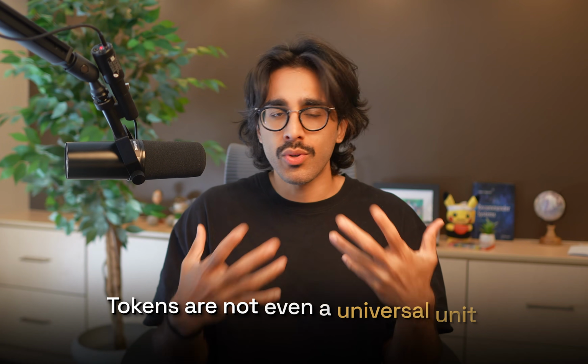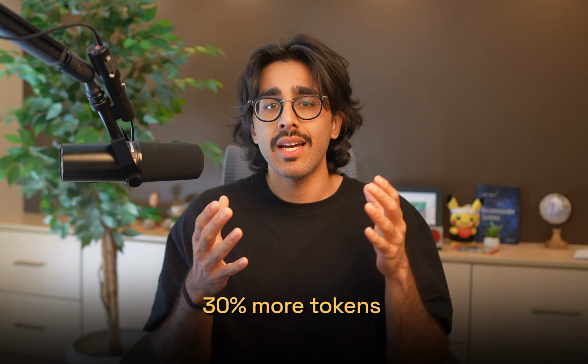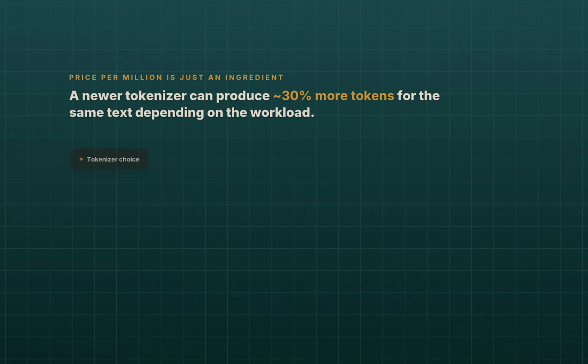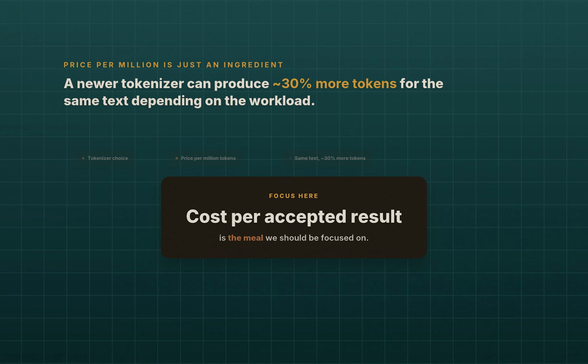We also haven't established that they would use the same number of output tokens, or take the same number of attempts, or call the same tools. We have only priced identical quantities on 3 different rate cards, and tokens are not even a universal unit. Different tokenizers split the same material differently. Anthropic currently warns that the newest tokenizer can produce roughly 30% more tokens for the same text than earlier Claude models, depending on the workload. So price per million is just an ingredient. Cost per accepted result is the meal that we should be focused on.